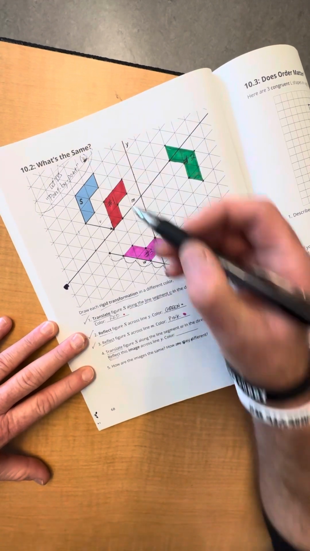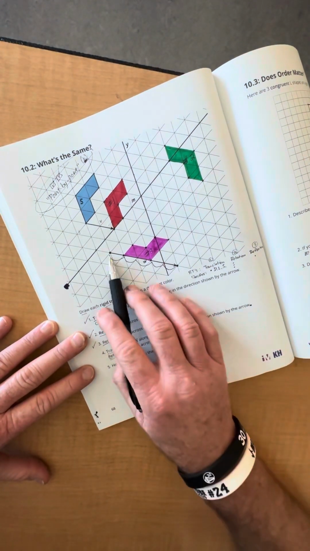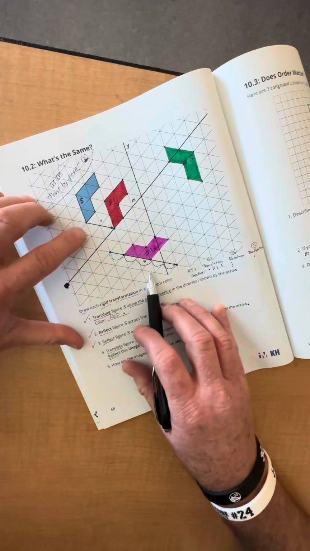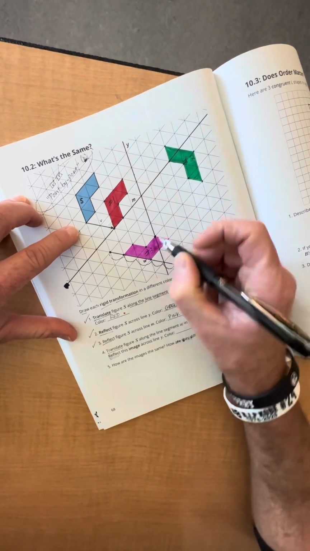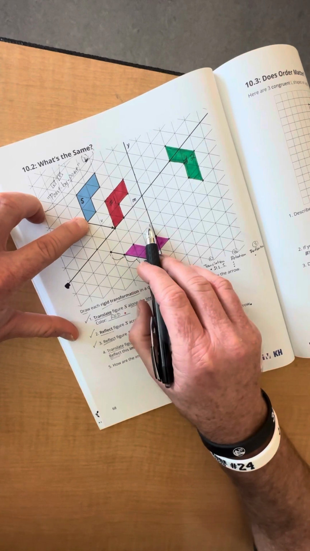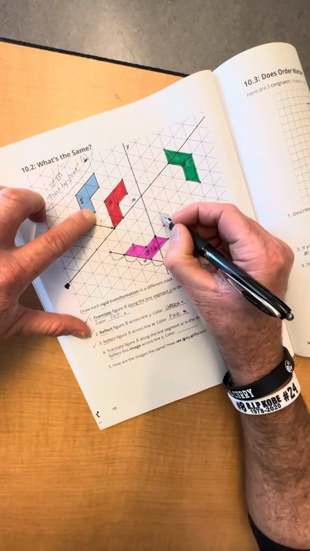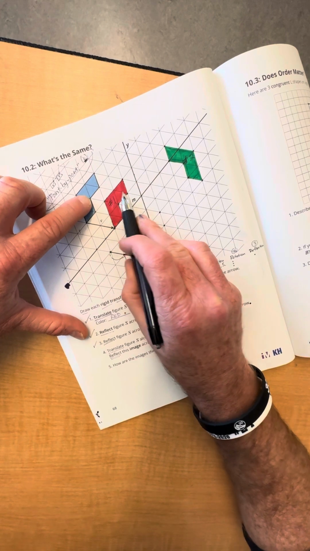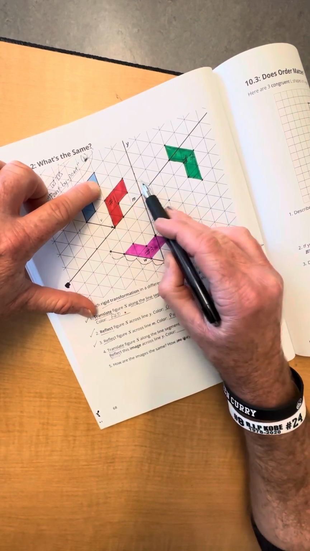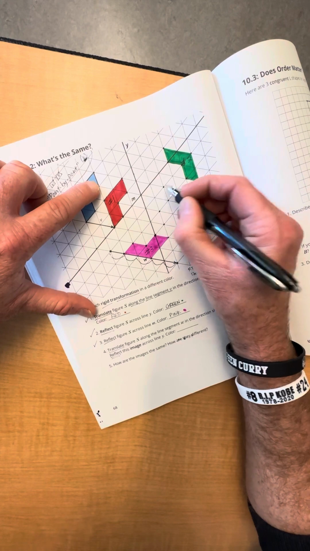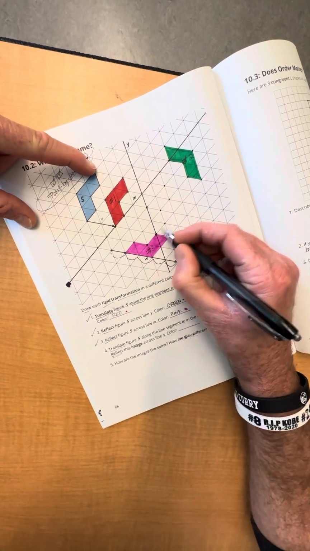So, S, gotta translate by directed line segment W. So just go point to point. 1, 2, 3, 4, 5. Let's start here this time. 1, 2, 3, 4, 5. Again, 1, 2, 3, 4, 5, for each vertex. I've got 1, 2, 3, 4, 5, 6.